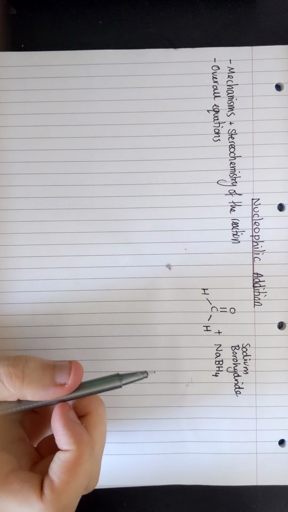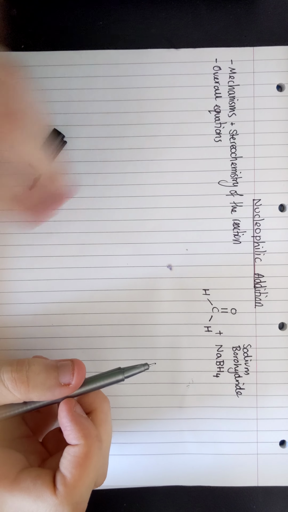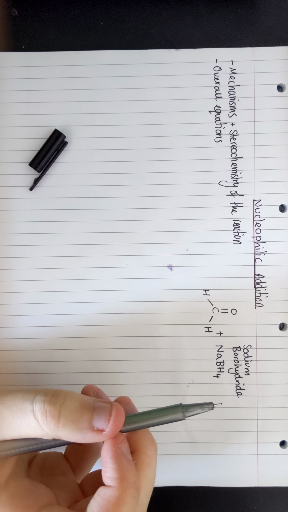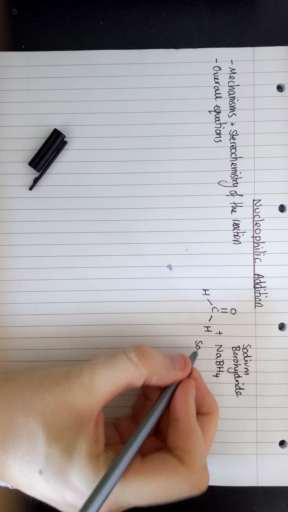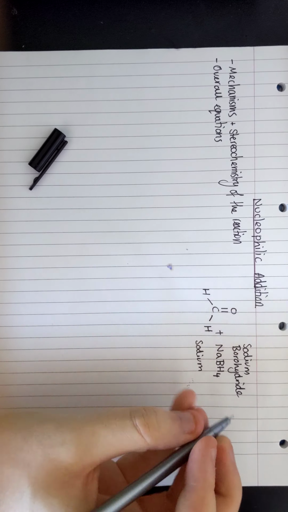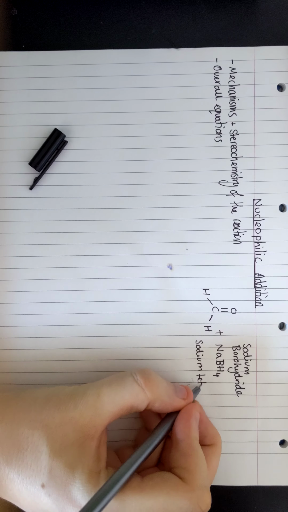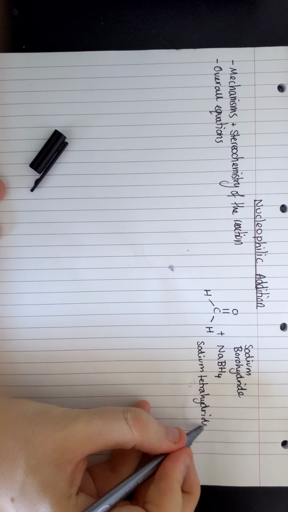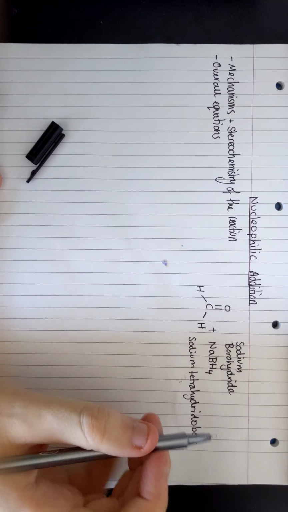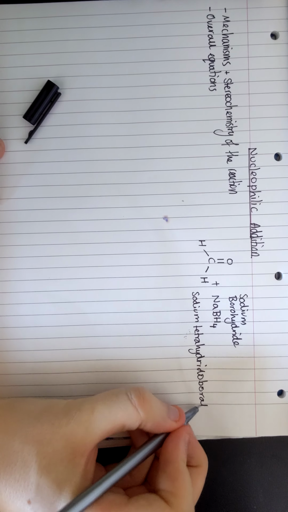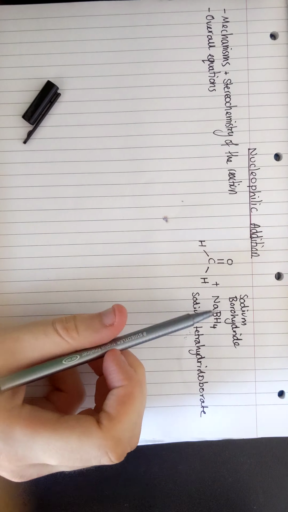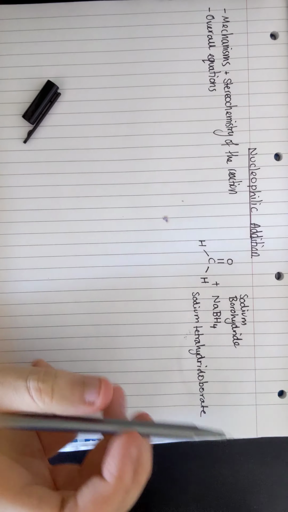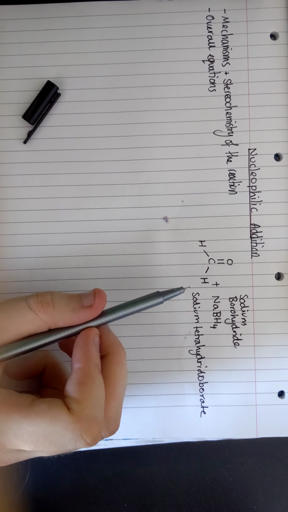That's not actually its systematic name, its IUPAC name. Its systematic name is horrendous. It's sodium tetrahydridoborate. So it's usually called sodium borohydride or just NaBH4. So we're going to react these two together.